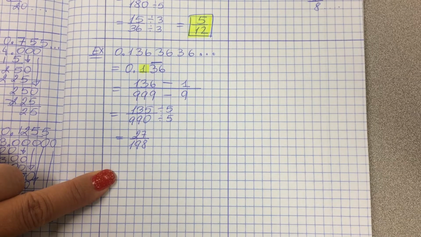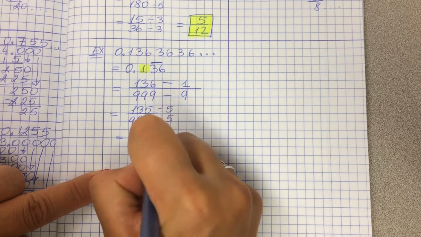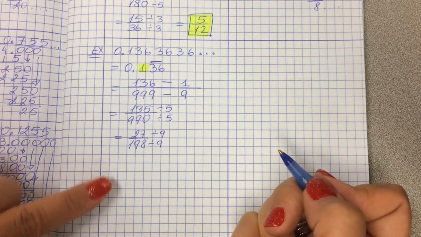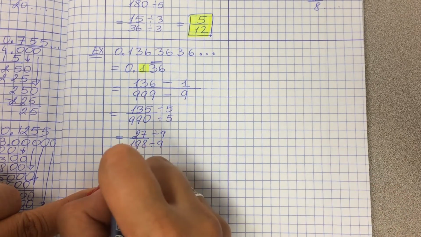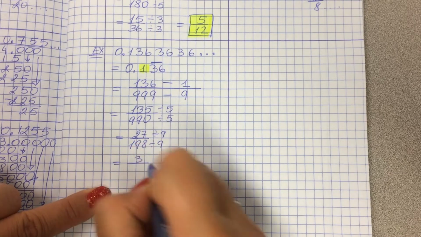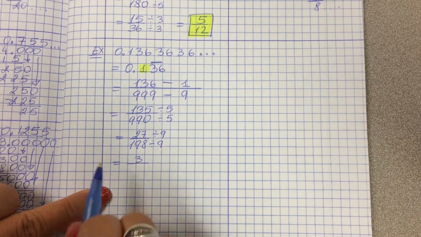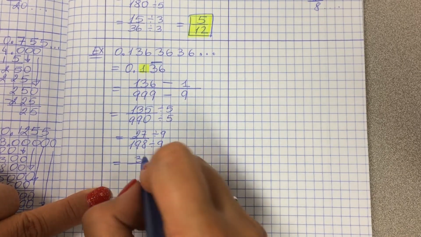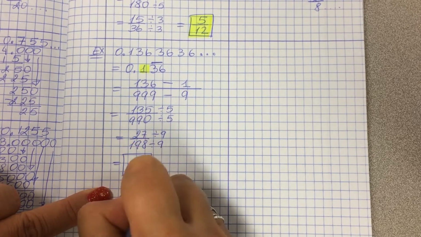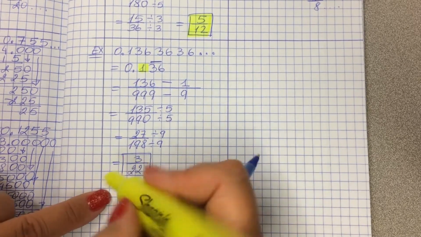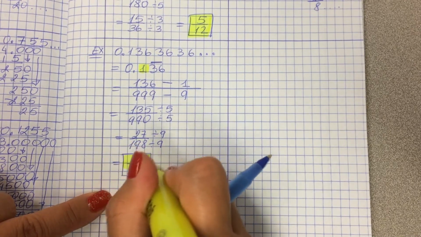Those two can be divided by 3, and 9 would be a good number. 27 divided by 9 would be 3. And 198 divided by 9 will be 22. So this one is the simplified fraction.